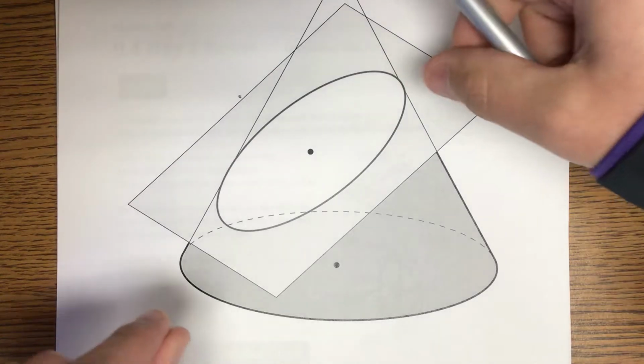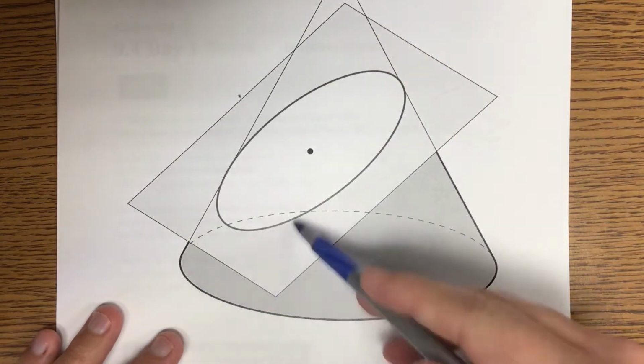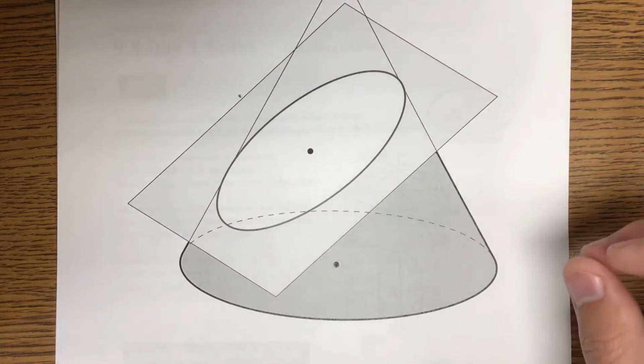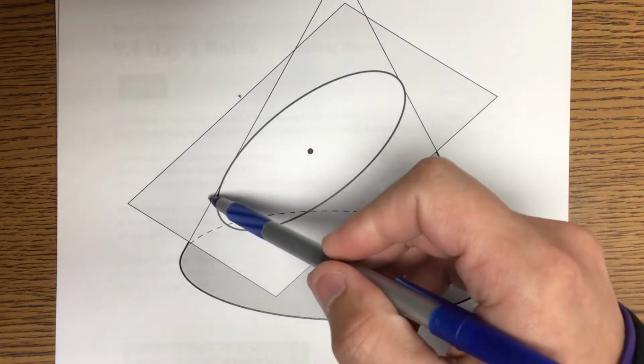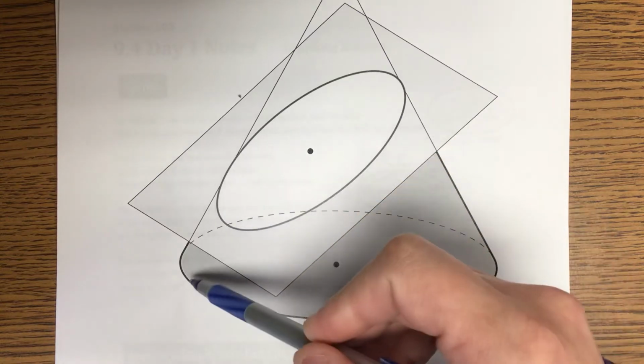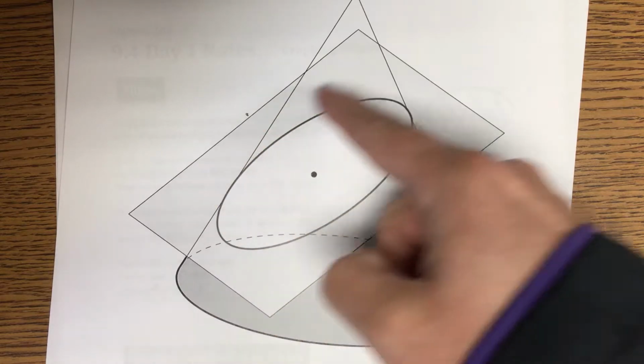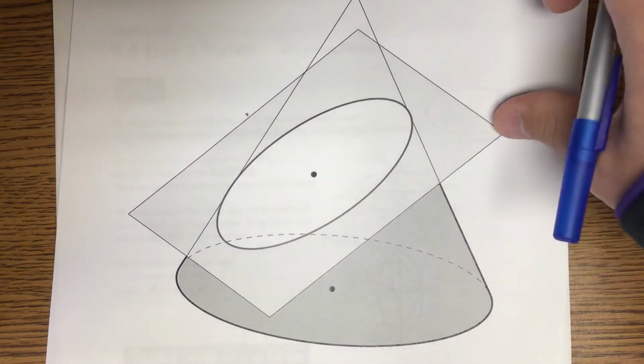If I were to tilt that plane and make it parallel to the base, if I were to just tilt it slightly, then I would be getting a circle. Or if the bottom of this plane intersected actually with the base, then I kind of cut that off and I would just have part of that, which would be a parabola.